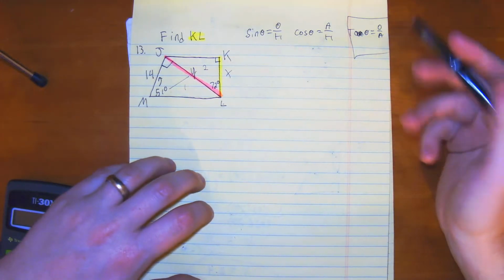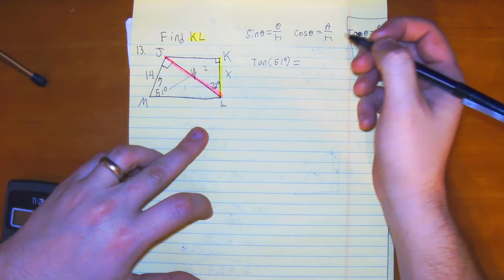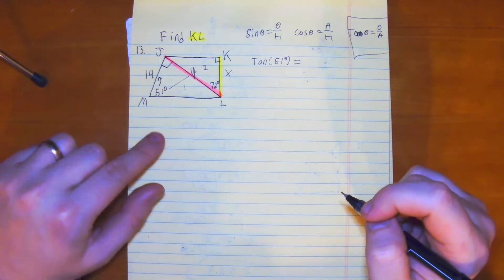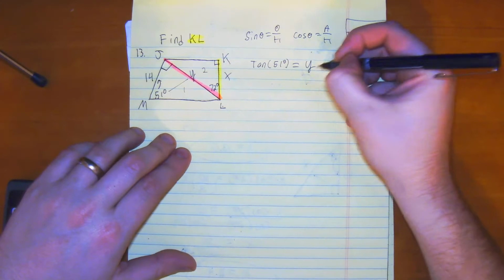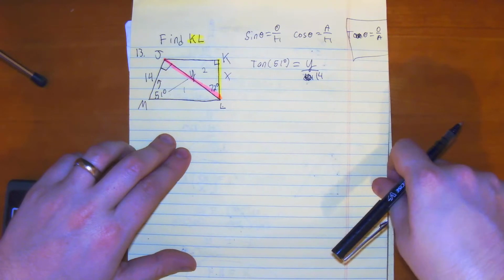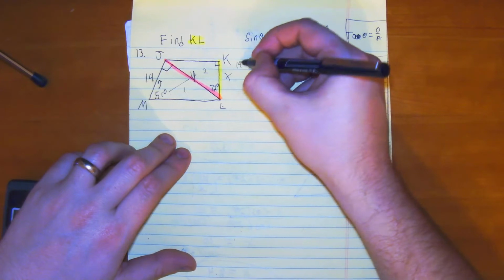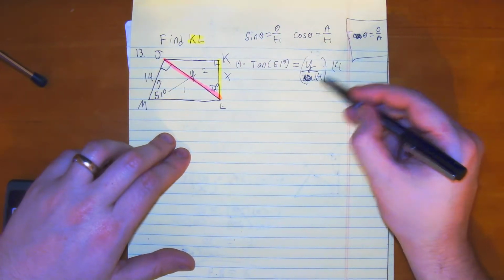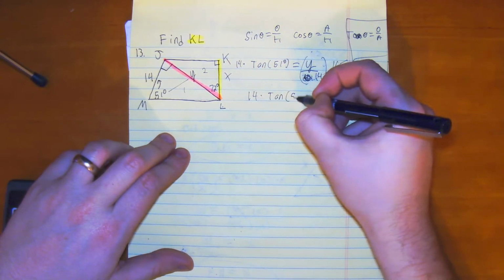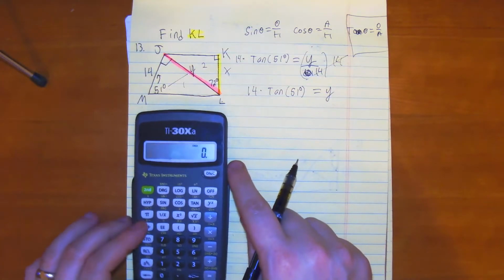So we have tan of 51 degrees is equal to the opposite, y, over 14. We want to isolate the y, so what we're going to do is multiply both sides by 14. And so these cancel, and we have 14 times the tan of 51 degrees is equal to y. And then we can just have the calculator find y for us.